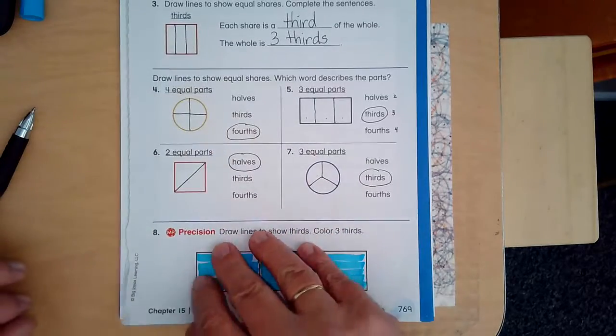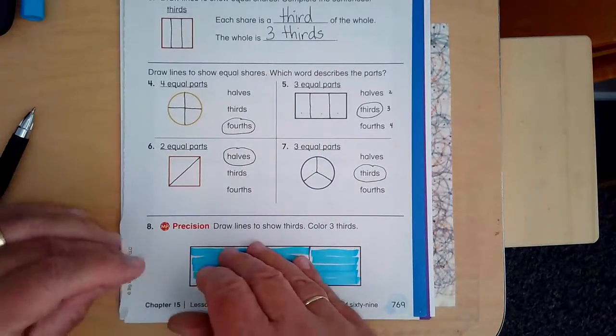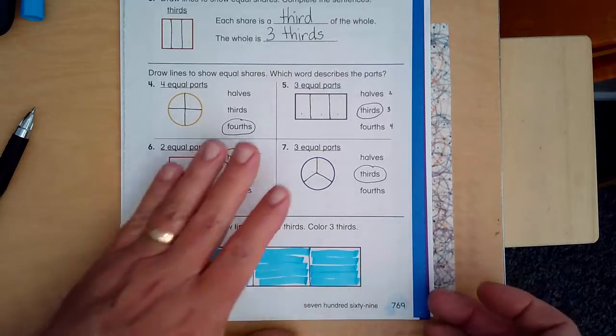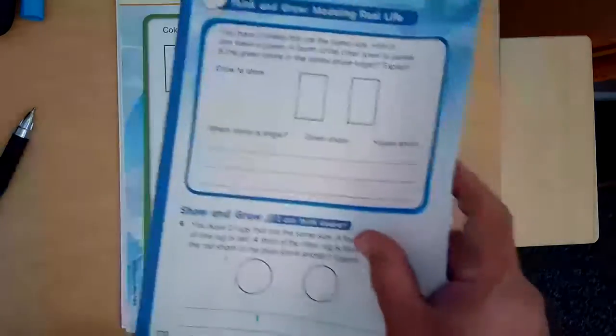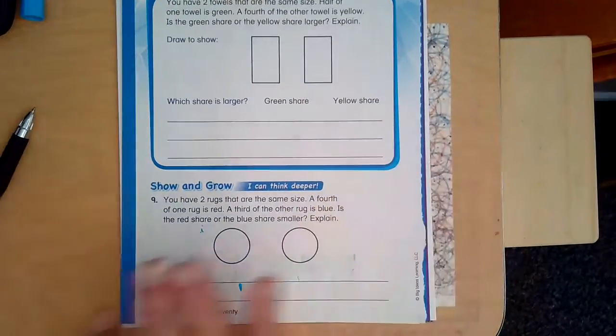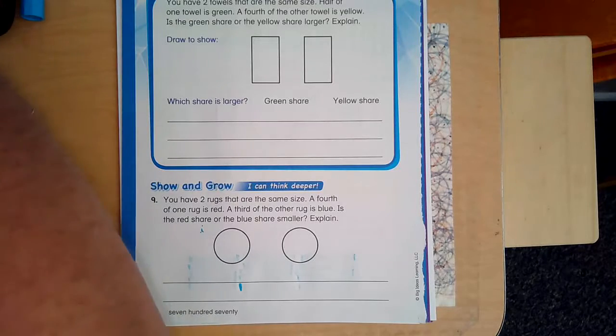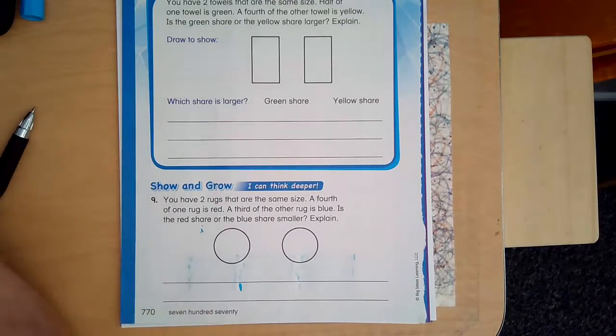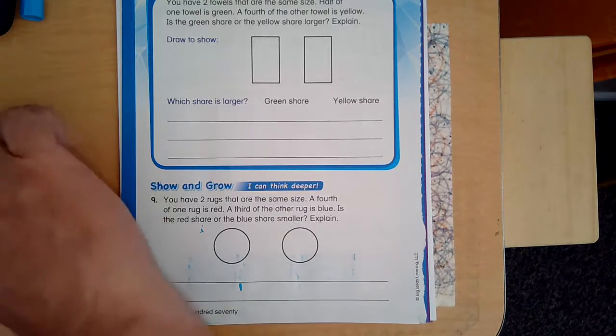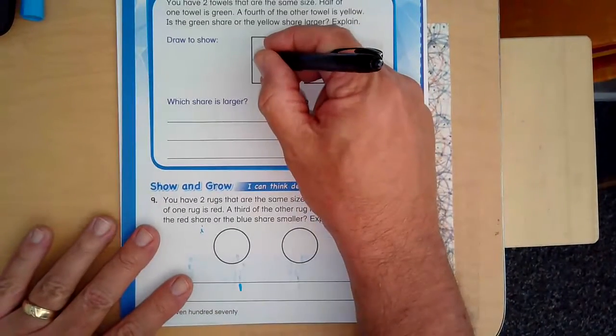All right. Let me turn the page. Oops. And it says, you have two towels that are about the same size, or that says they are the same size. Half of one towel is green, and a fourth of the other towel is yellow. So we have to draw half of one.